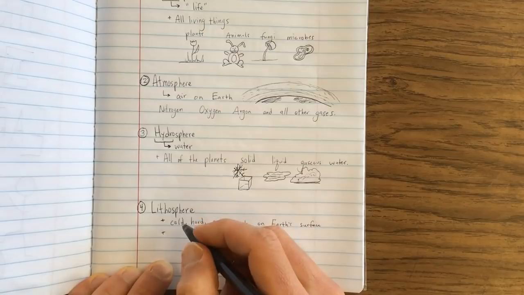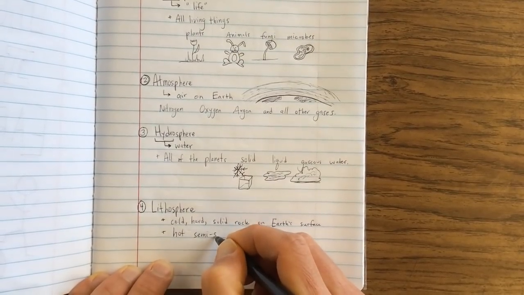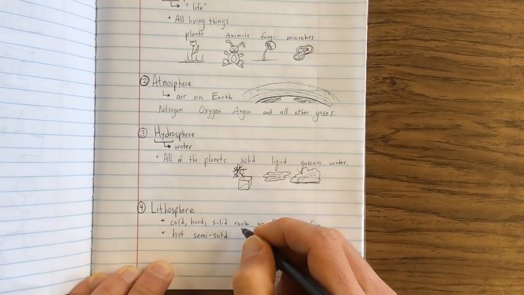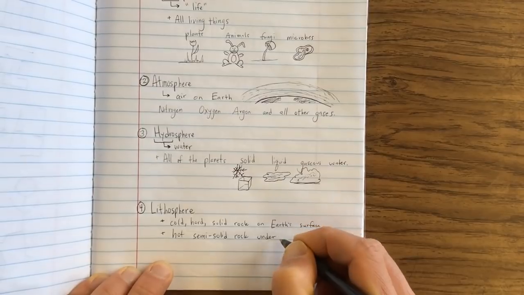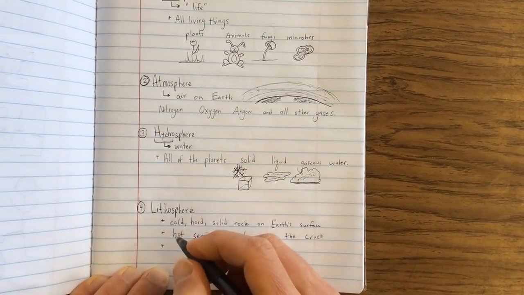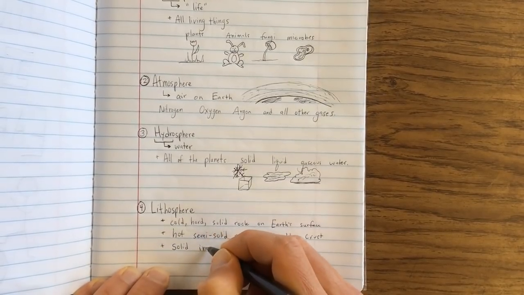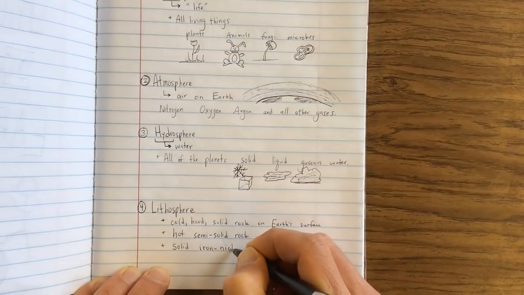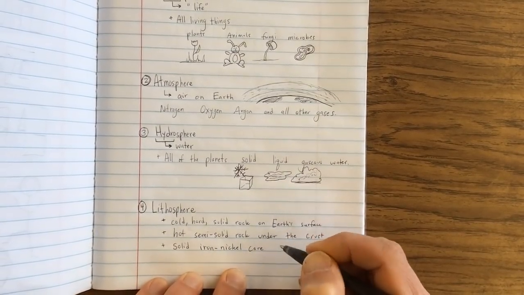It also includes the hot, semi-solid rock under the crust, and it also includes the solid iron and nickel. Yep, that's right. The solid iron nickel core of the Earth as well.